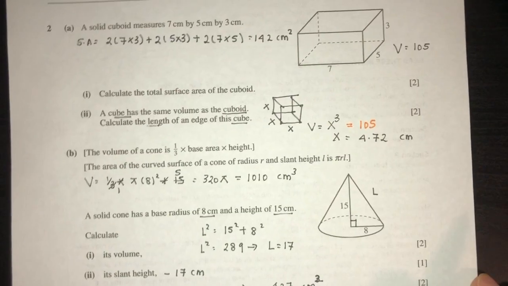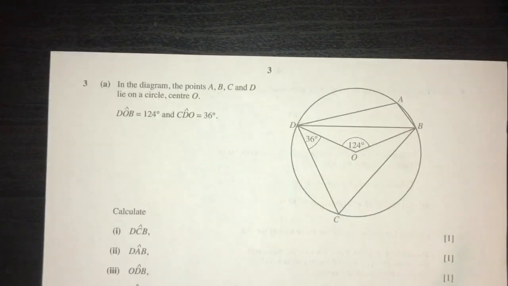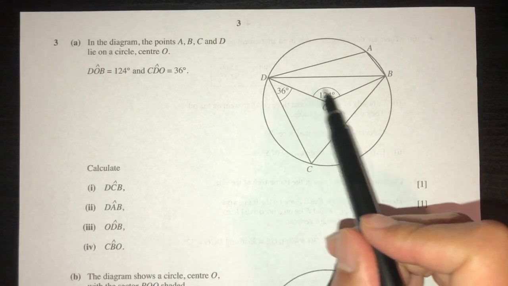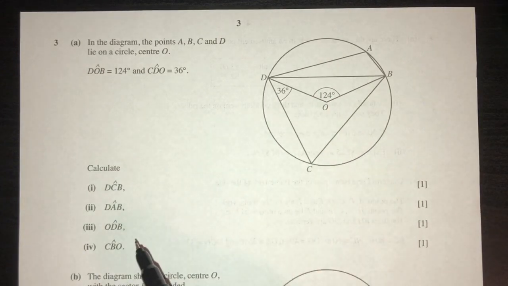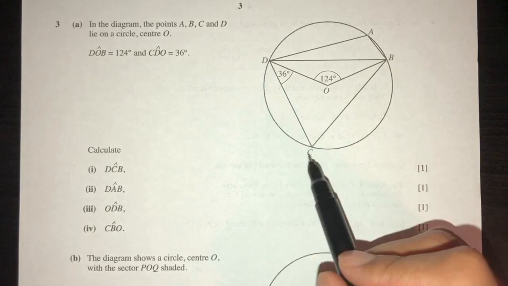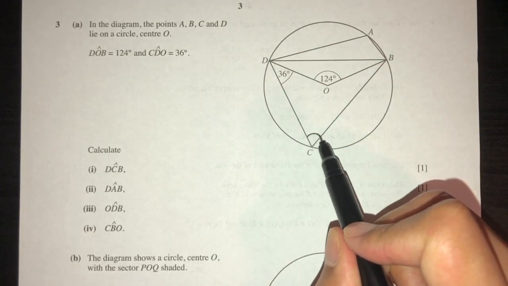Okay, so that will be your question number 2. Let's move on to question number 3. In the diagram, the points A, B, C, D lie on the circle. Now we have those two angles given to you. DOB is 124 and CDO is 36. Now part 1 is to calculate DCB. How do you find this value?